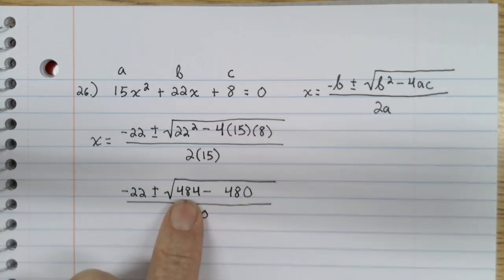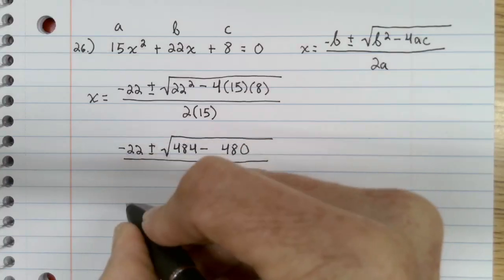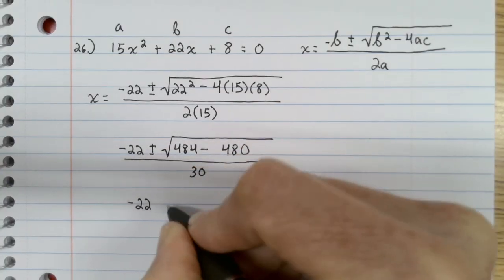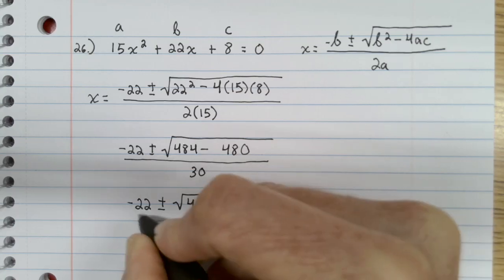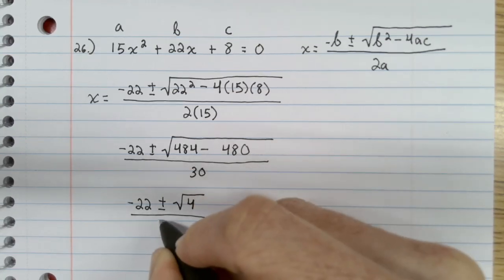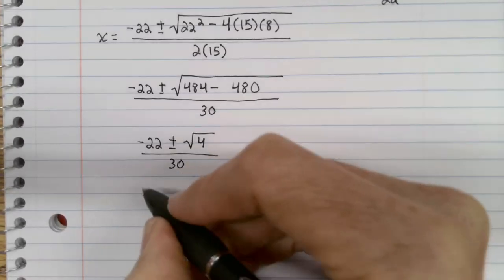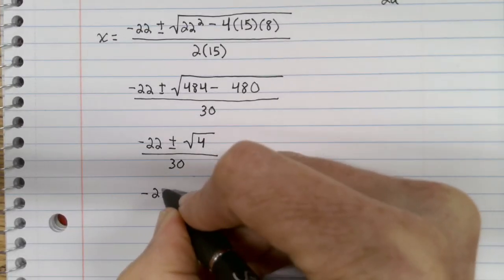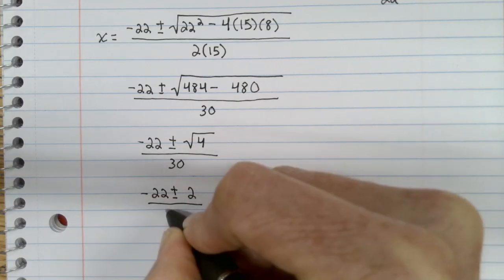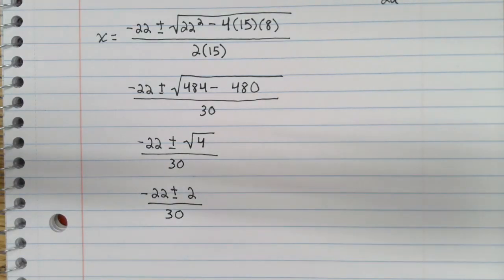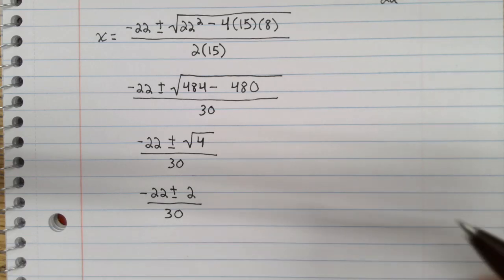Well, this is kind of nice. I mean, 484 minus 480, that's just 4. So now this is just negative 22 plus or minus the square root of 4 over 30. The square root of 4 is 2, right? So now we're at negative 22 plus or minus 2 over 30. So let's take these two in turn and see the answers we come up with.